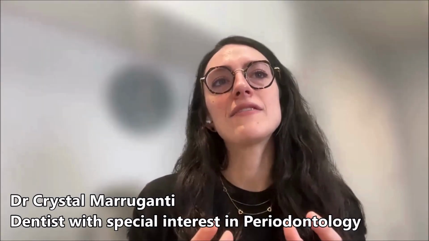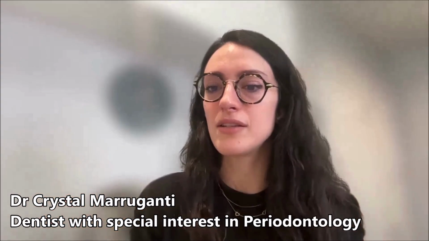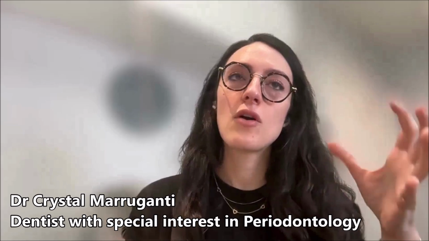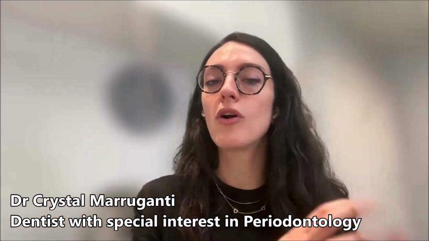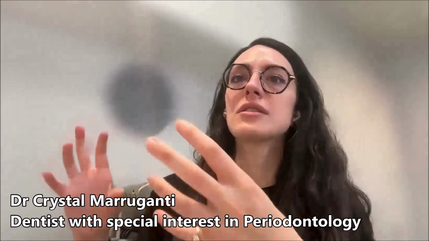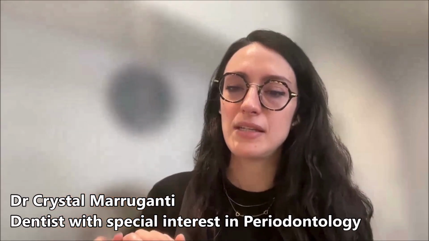Okay, we usually classify gum disease into 4 stages, according to the new classification that was published recently in 2018. And it goes from stage 1 to stage 4. Stage 1 is the very, very mild form of gum disease. And then we have stage 4. Stage 4 is like the worst case scenario, so the worst phenotype of gum disease that we can have.